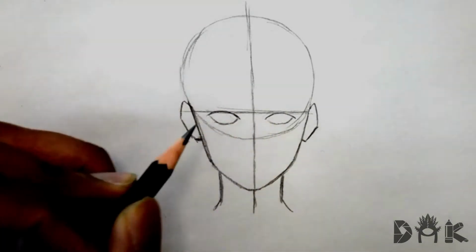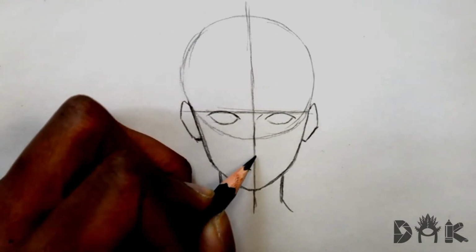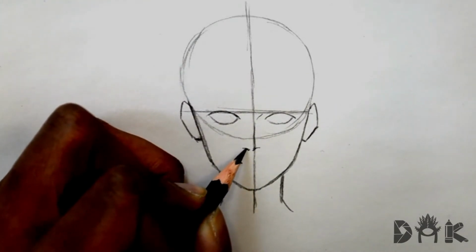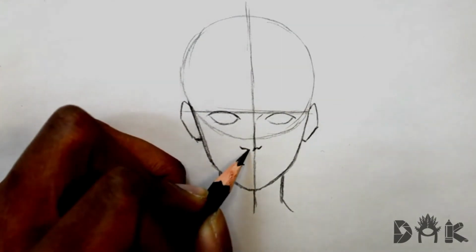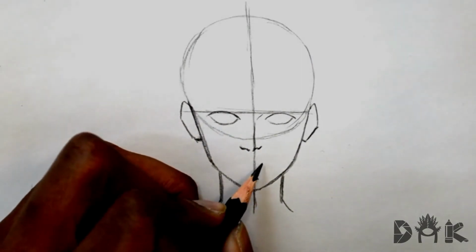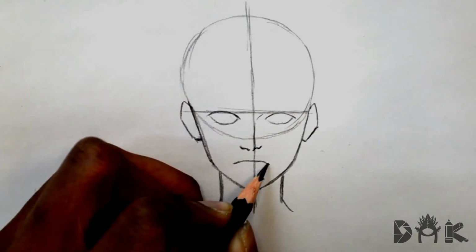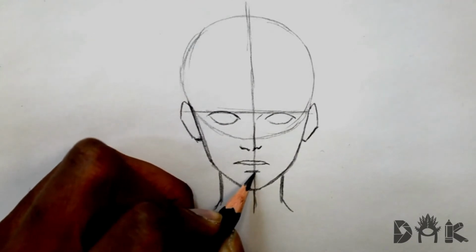Alright, now by the center line, you come down, you draw the nostril and a little curving line going up for the nose itself. And then coming across, you'll be showing a little bit of teeth, so just drop that in and a little bit of shadow underneath, indication for the bottom of your lip.